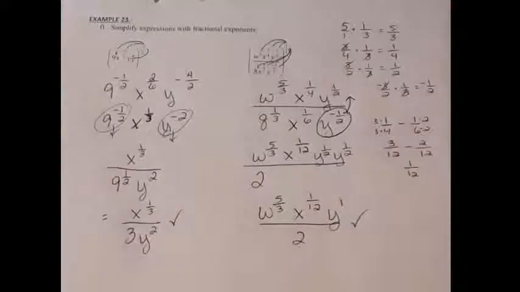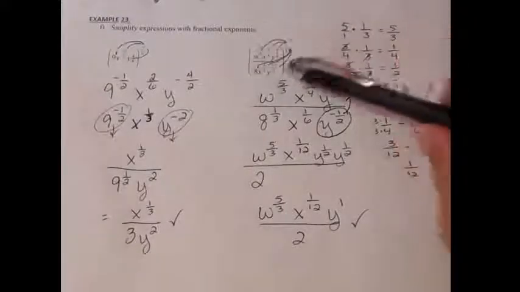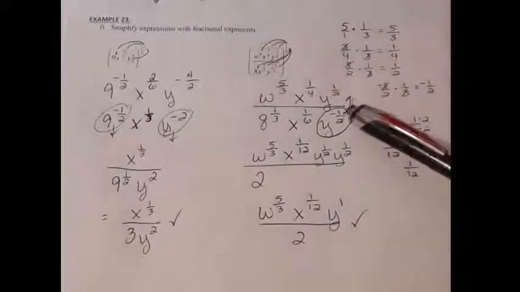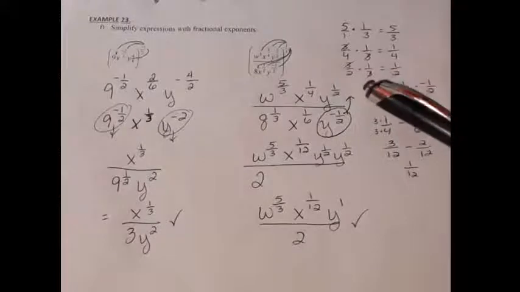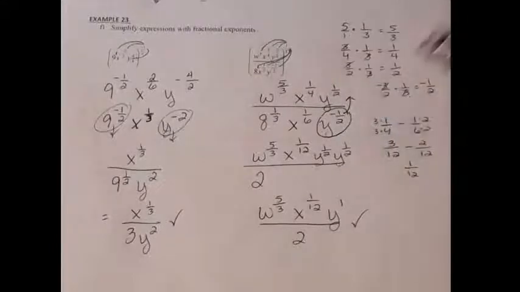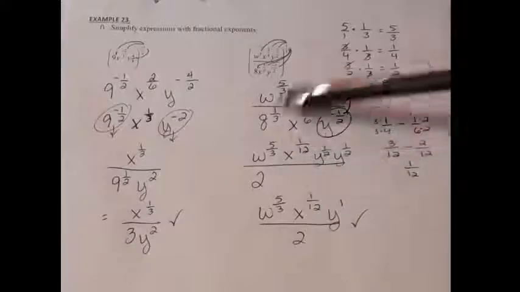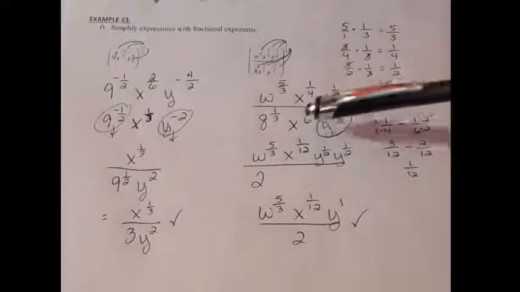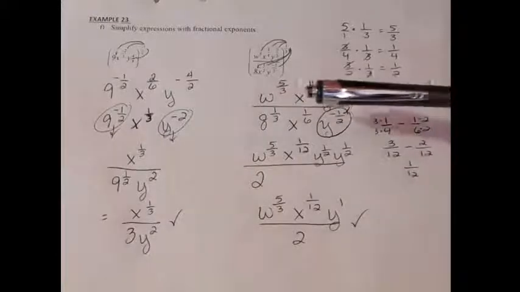So as a recap, I applied the power rule by multiplying power times power. Then I moved my base with a negative exponent up top just to clear that out. And then I applied my quotient rule. Because I had a base x in the numerator and denominator, I needed to keep the base and subtract the powers.